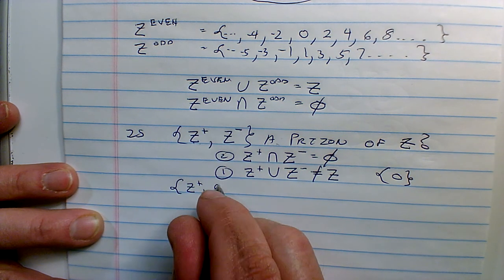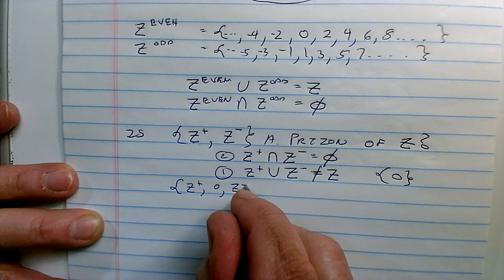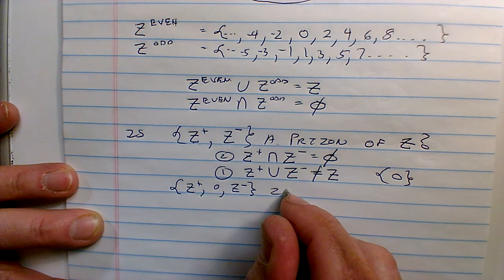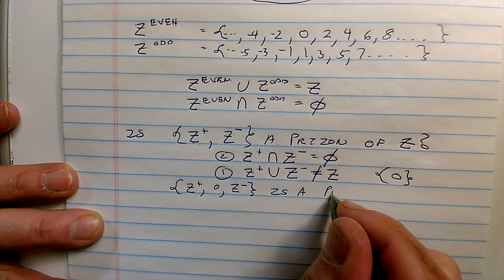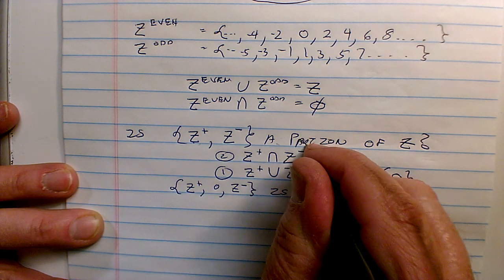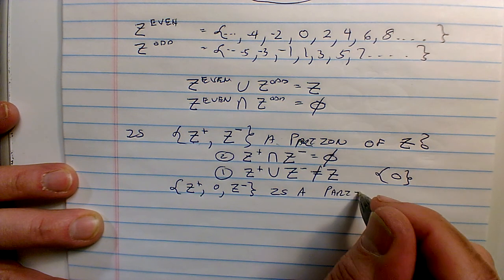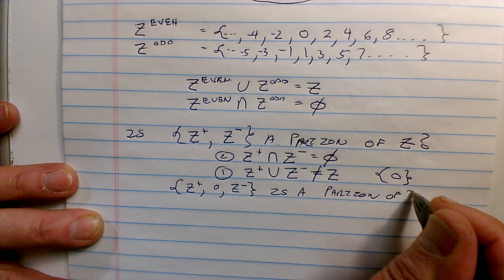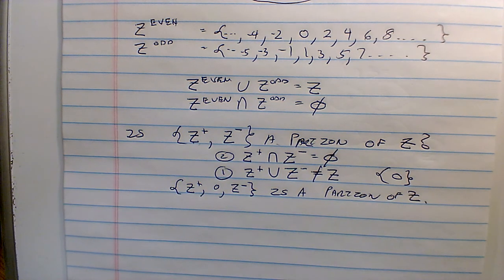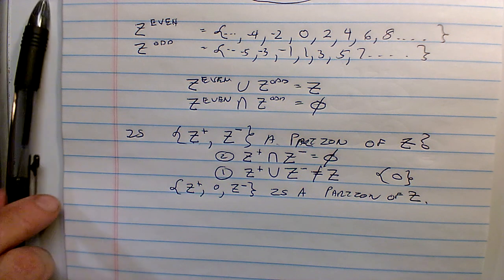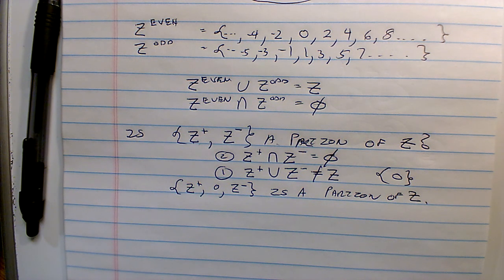However, the positive integers, 0, and the negative integers is a partition of the integers. We're going to use the word partition in describing a lot of different things, so you have to be able to understand when something is and is not a partition.